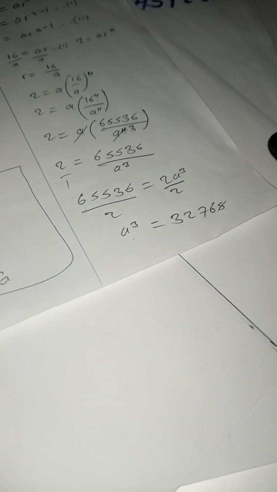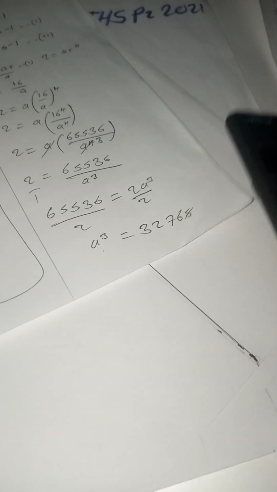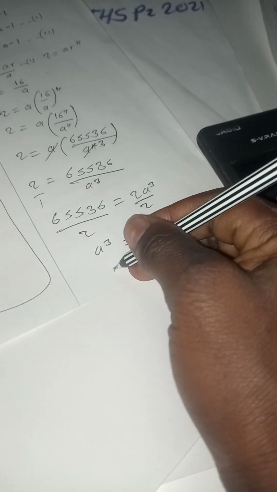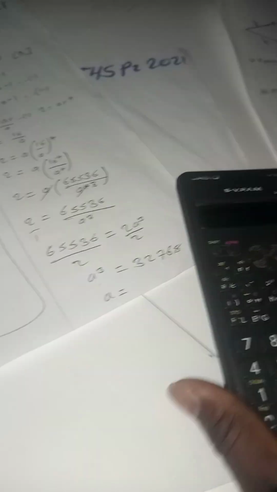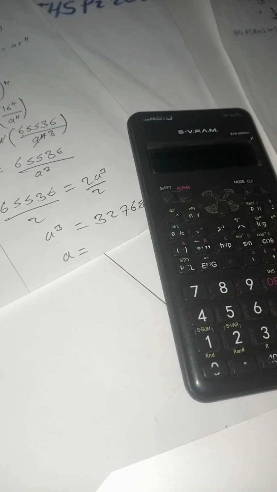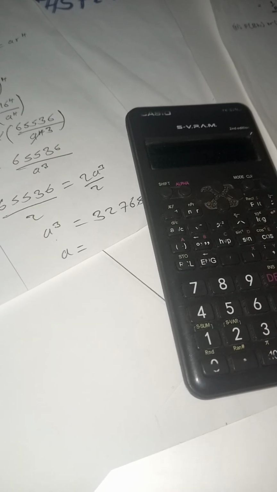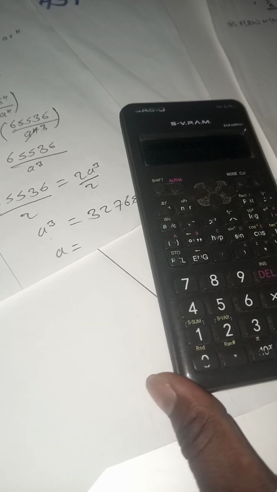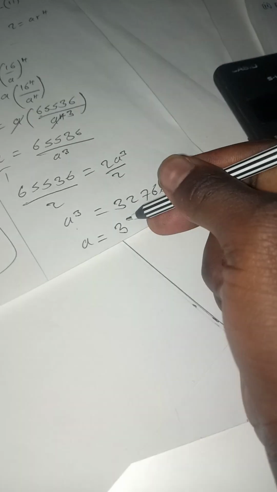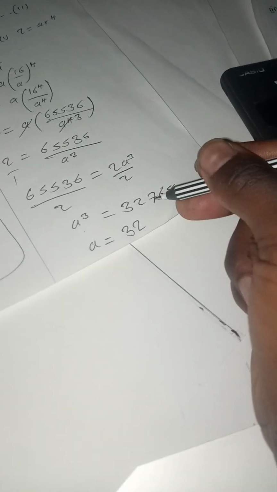This is the number that we are going to have. Then after doing so, since we want to find A, we don't know the value of A. So now in this case, we are going to cube root this one. Oh wow, it's going to give us 32.